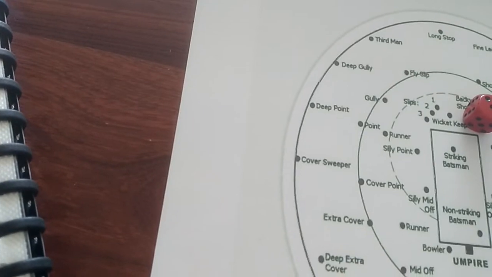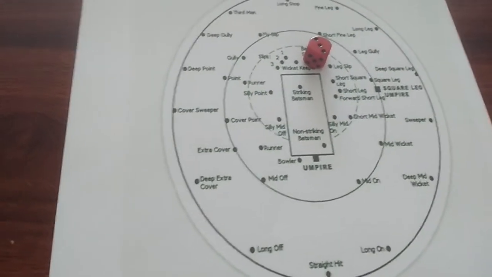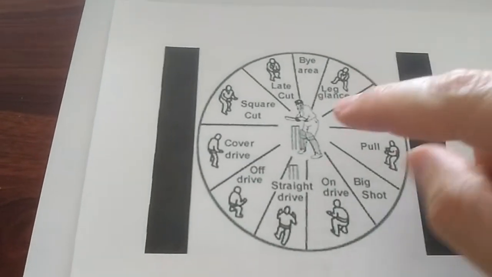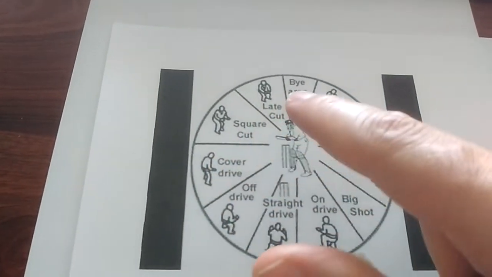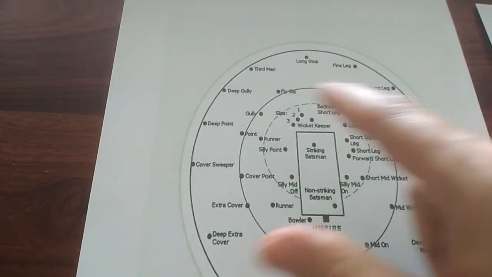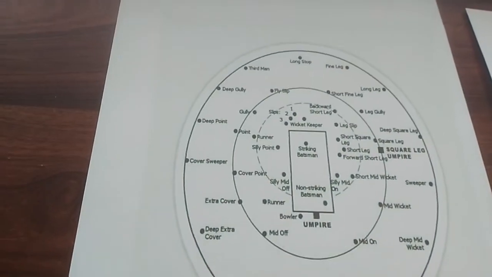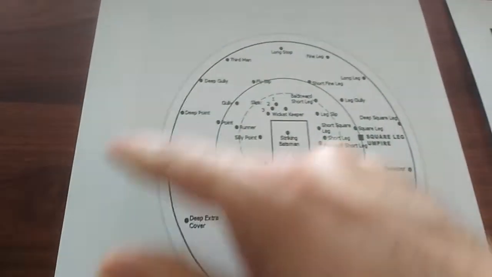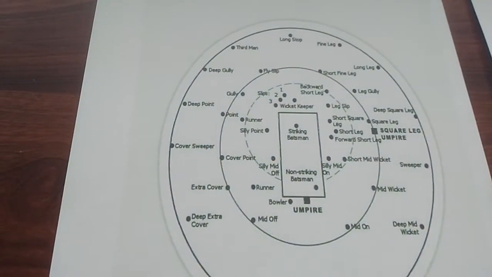So I think that sort of covers a lot of it. So basically, if we have a look at that original chart that we had with the different shots, if you drive it, you can drive in these areas. If you pull the ball in these areas, you cut the ball in these areas, and that's sort of how it works. But depending on where the fielders are in real cricket, it'll depend how many runs you get, either 0 or 1, 2, 3, 4 runs, or whether you get out caught. So that's how the sort of field placement works.